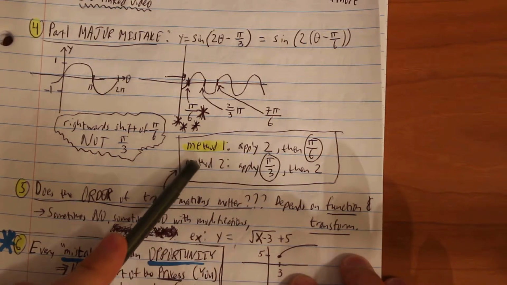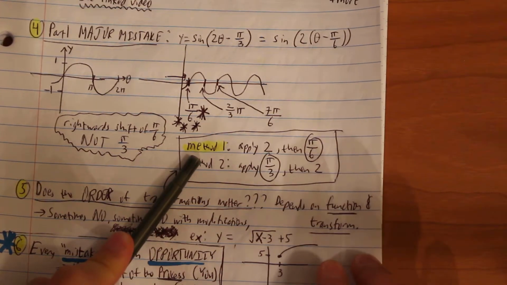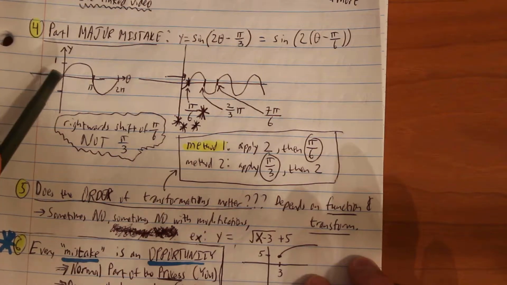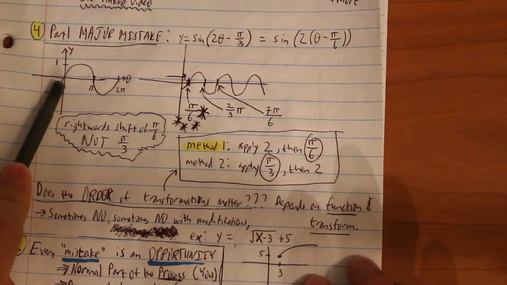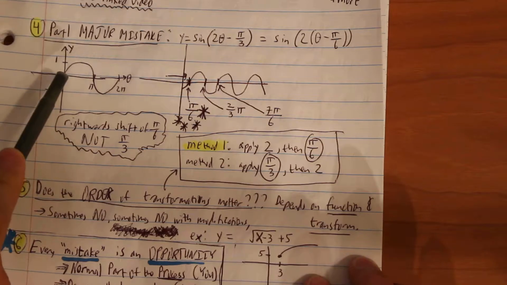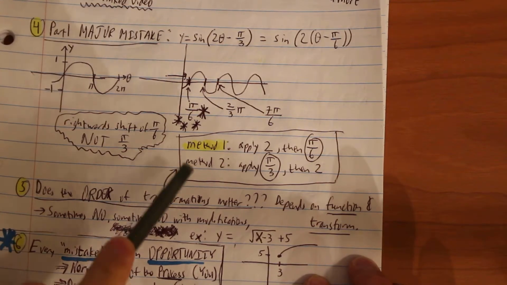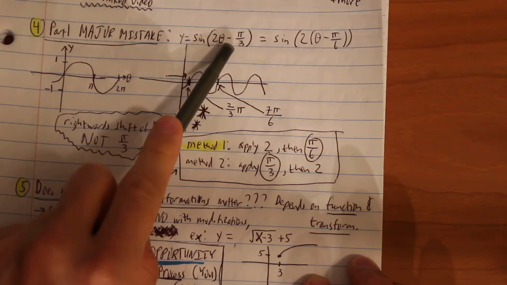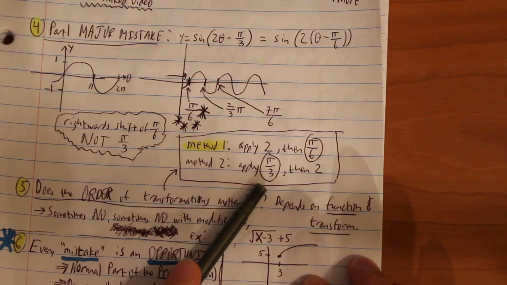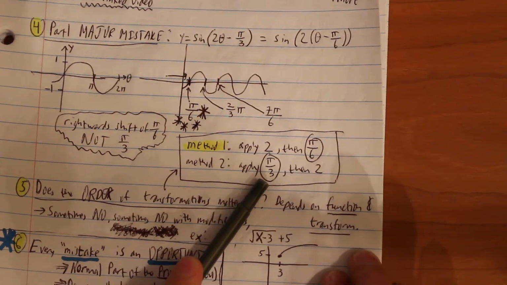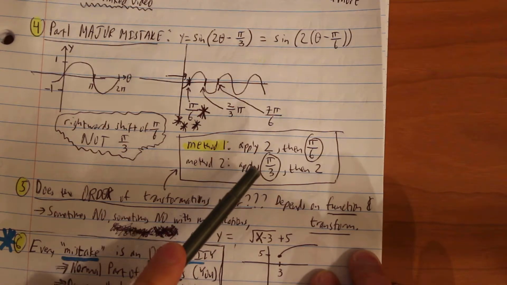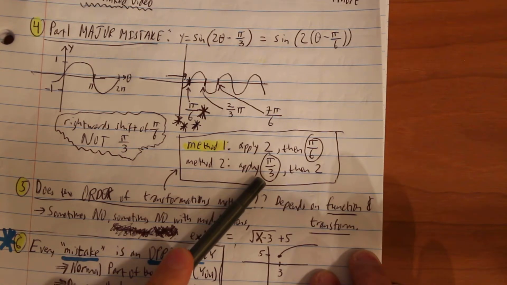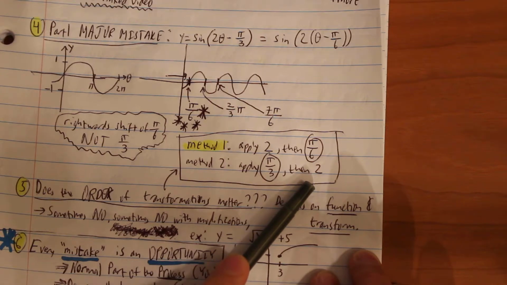So you apply the 2 compression and then the pi over 6 to the right. That is pretty much the recommended method. The reason I recommend it is that it's easy to see, because this point hasn't moved, and it's nice to compress around a very simple point. However, you could do method 2, which is to take the pi over 3 as is. You might be thinking, hold on, you just said that it's not pi over 3, but hang in there. So apply pi over 3 to the right and then compress it by a factor of 2.